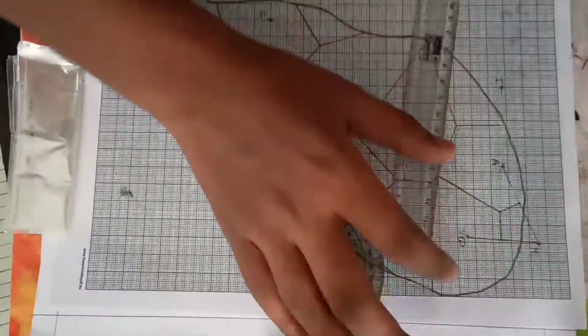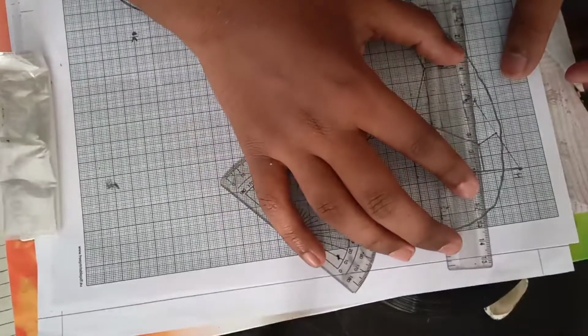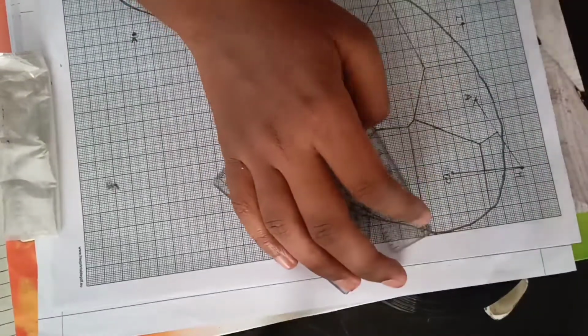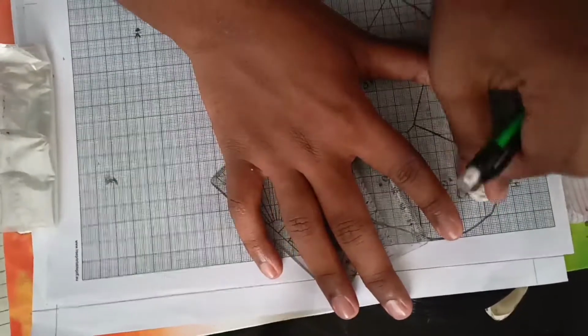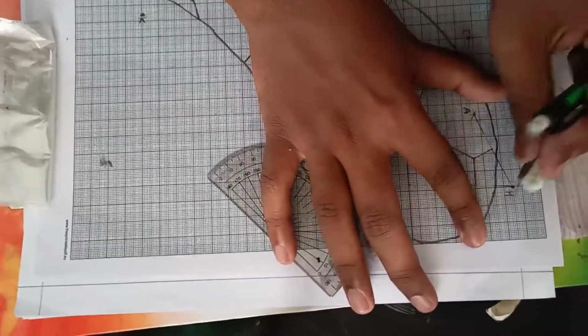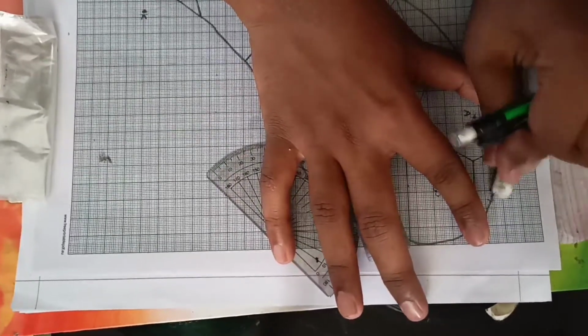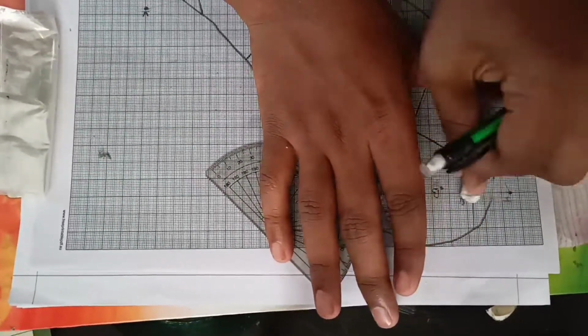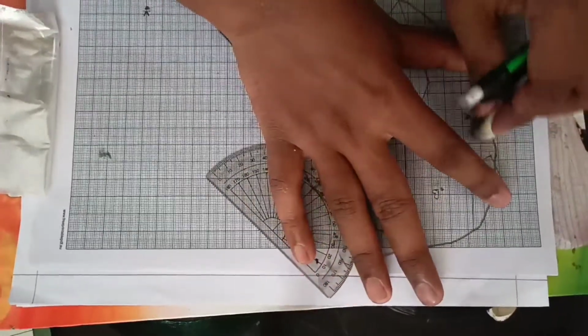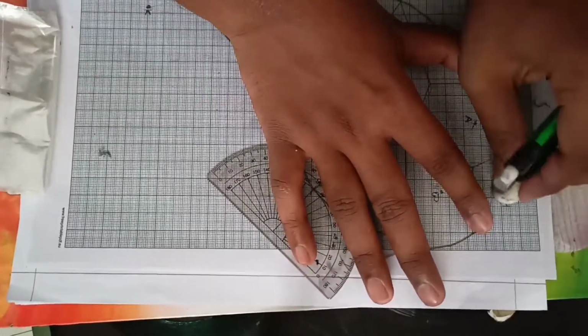Yeah, so we have found this line and we have to extend this line also. Okay, so here we go. Yeah, finally all the polygons are trapped.